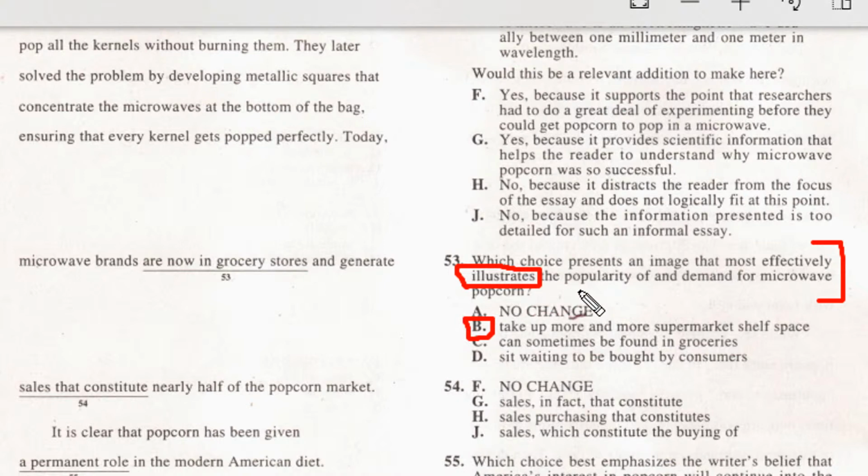So what's the noun and the verb? Here, the noun is microwave popcorn. And what do we want to do to the microwave popcorn? What are we talking about? The popularity. That's the action off of it. So the noun is the popcorn, and we're looking for popularity. Here it says what makes popcorn more popular? It's more and more on the shelf.